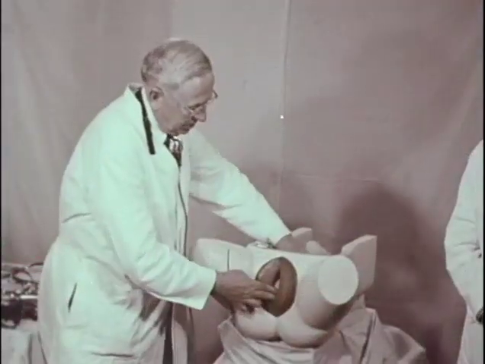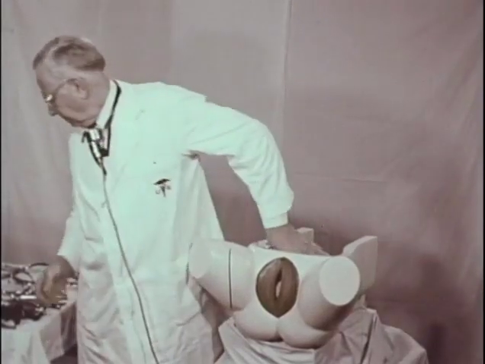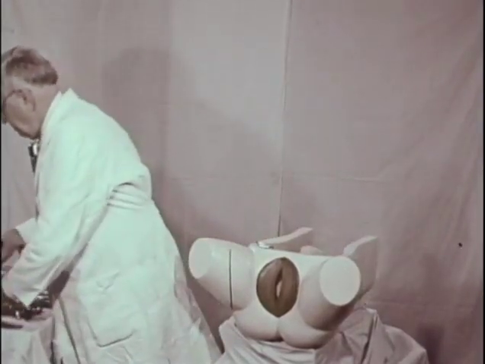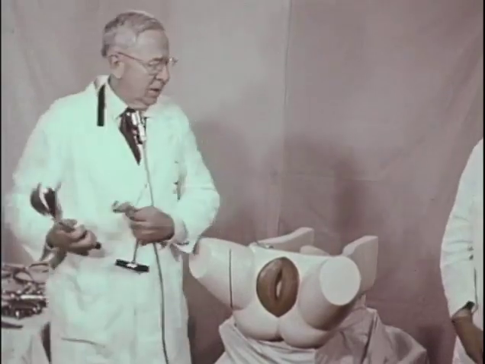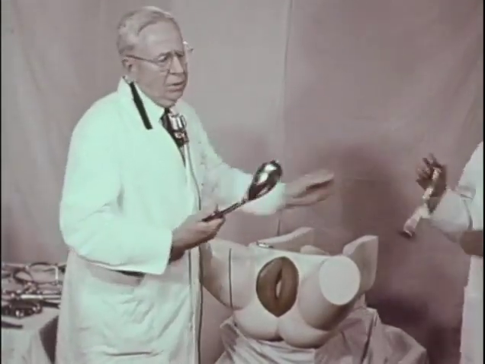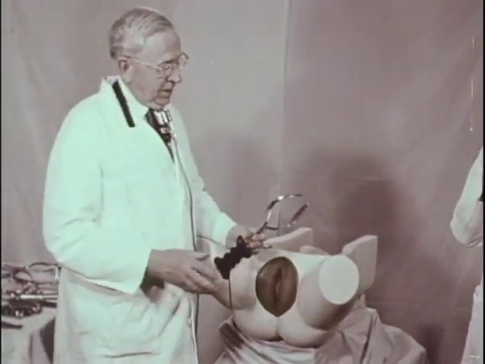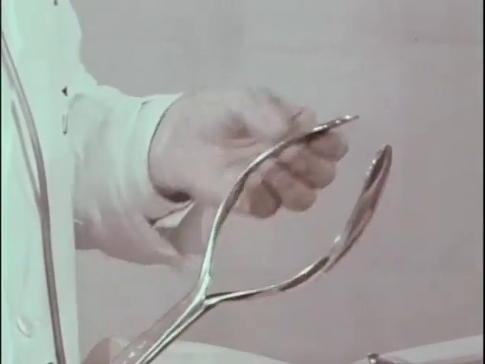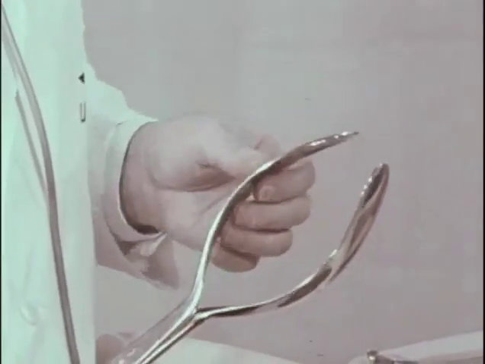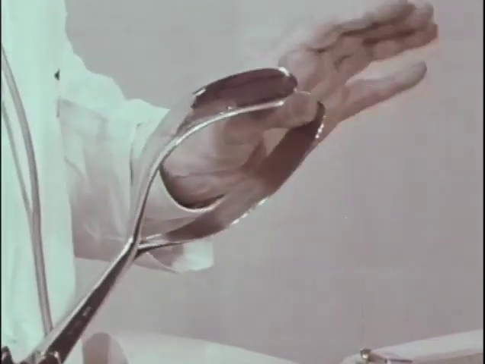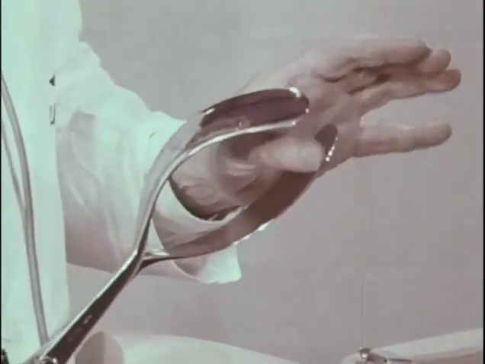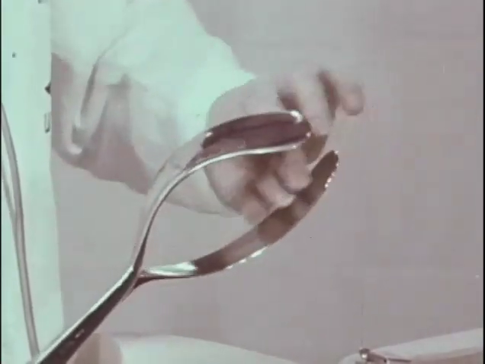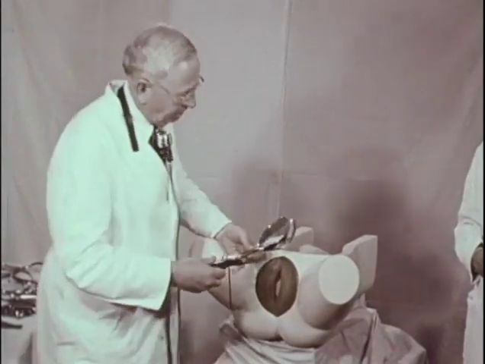However, the other method, instrumental rotation with the classical forceps, is as follows. Here, an Elliott type is used. Preferably the solid blades of Tucker McLean, or those modified by Lucart, in which the fenestration is preserved on the inner side of the solid blade.